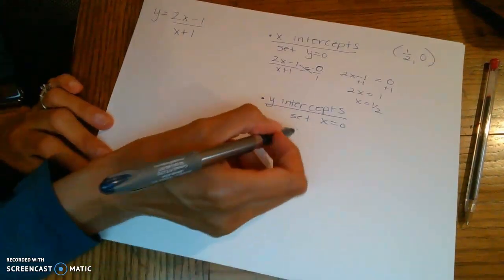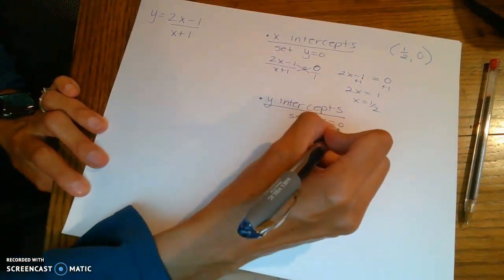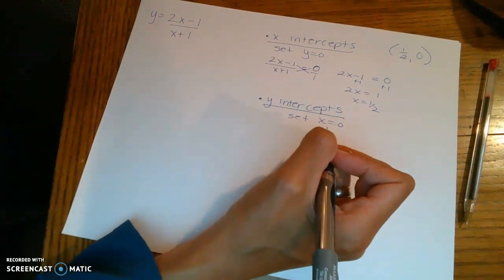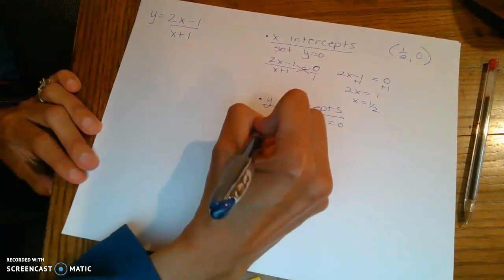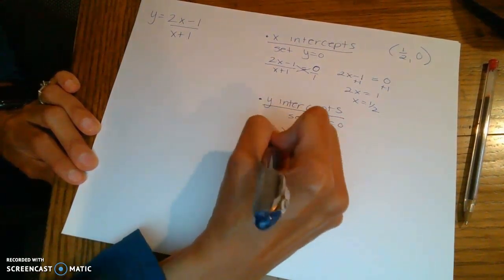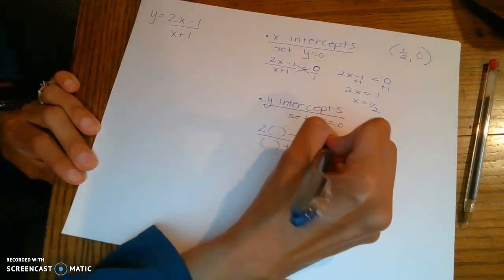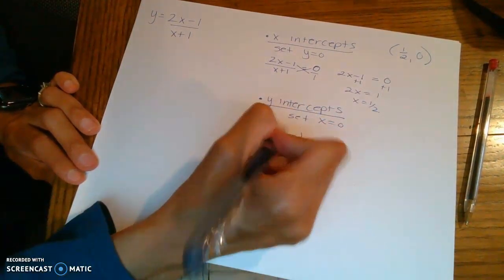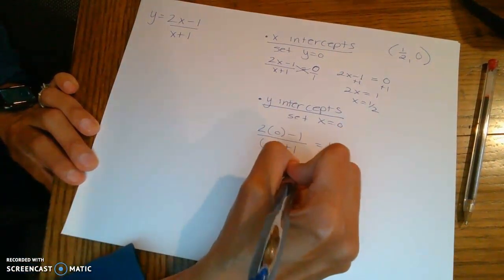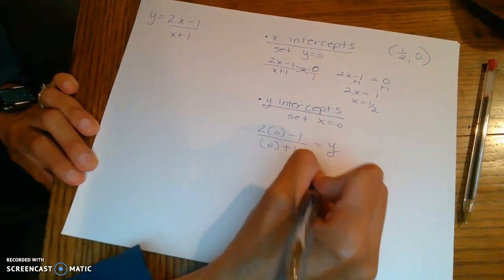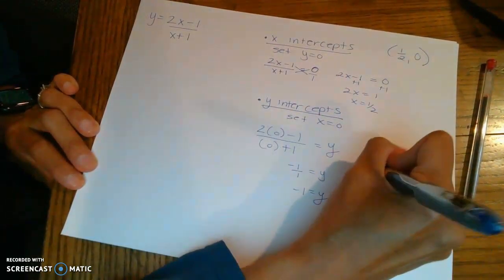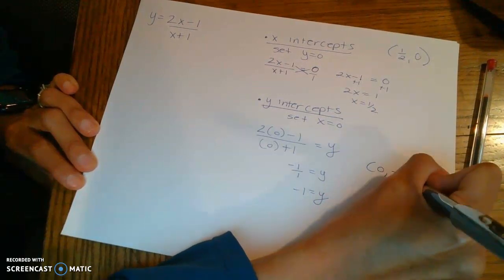All right, here, y-intercepts, you're just setting x equal to 0. So I always have it in my head, whatever intercept I'm looking for, I'm setting the other variable equal to 0. So wherever I see the x, I'm going to take the x out, and set x equal to 0 and find the y-intercept. So I just get -1 over 1 is equal to y, so -1 is the y-intercept. So the point is (0, -1).